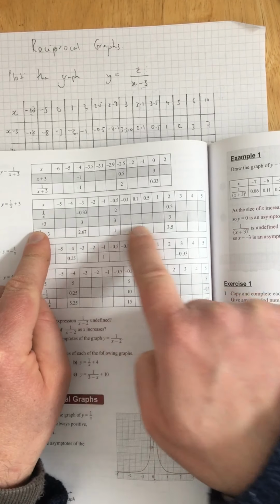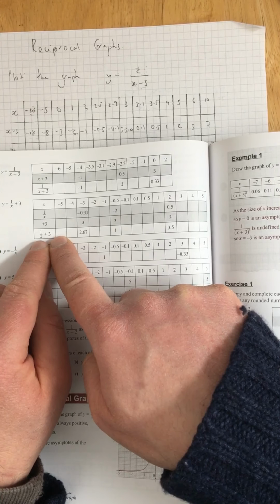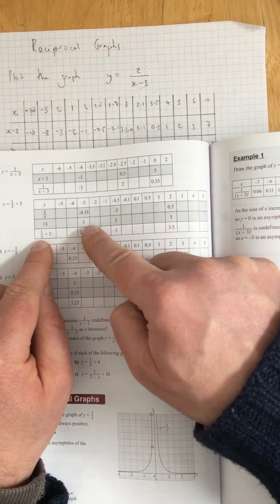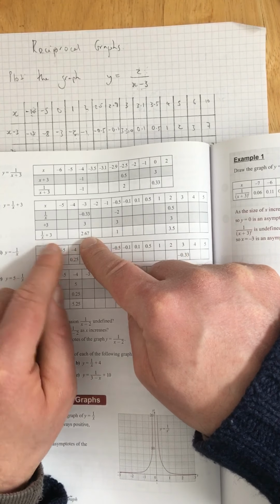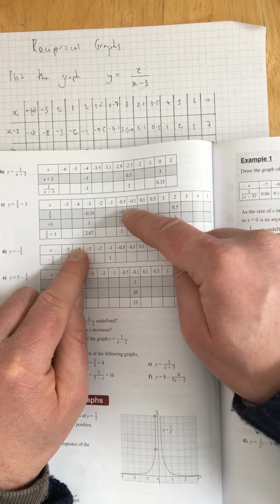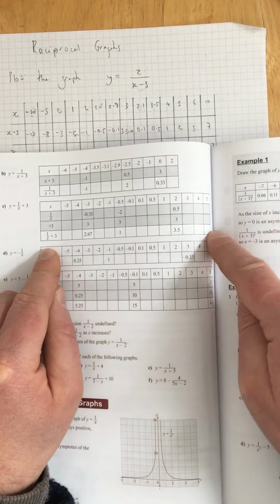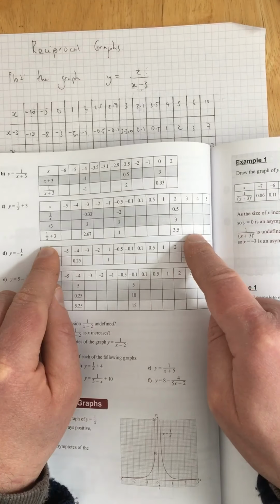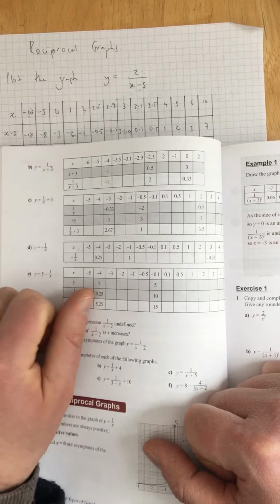It's plus 3 for every single value. And then to work out your y value, you're going to do that plus that. So in this case, minus 0.33 plus 3 is 2.67. In this one, minus 2 plus 3 is 1. And then you plot those x values against these, what are effectively y values, down the bottom, and then you draw your curve. Okay, hopefully that makes it a bit clearer.